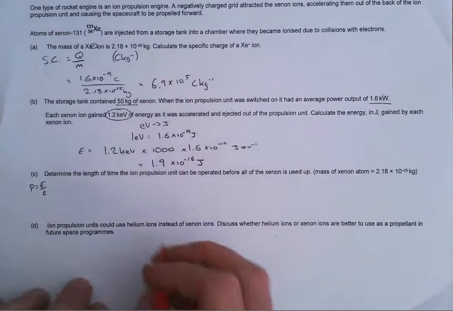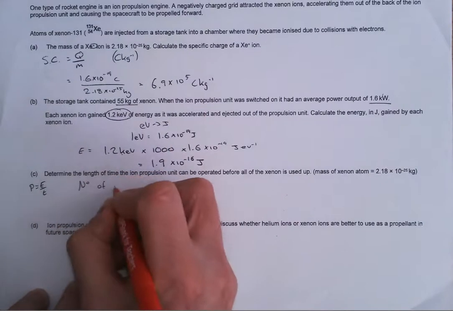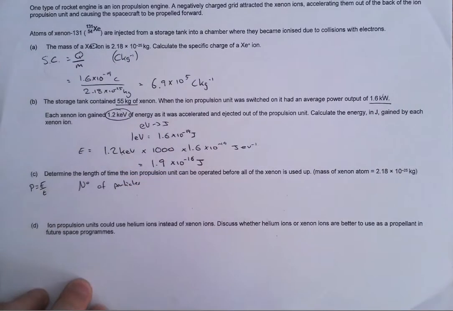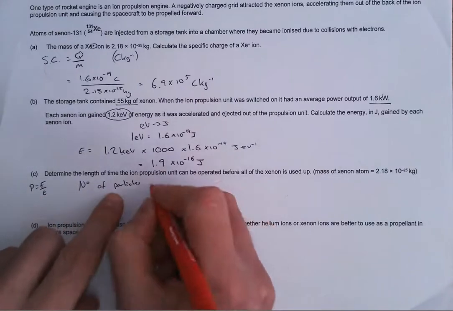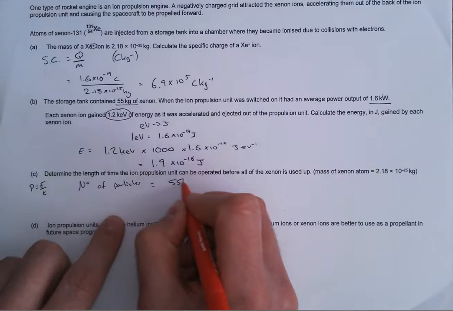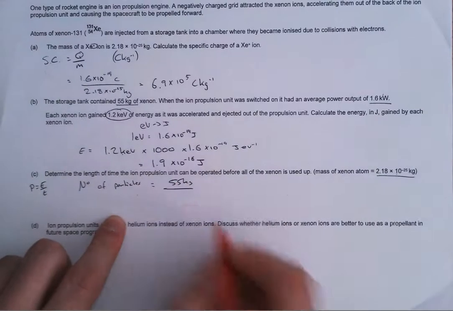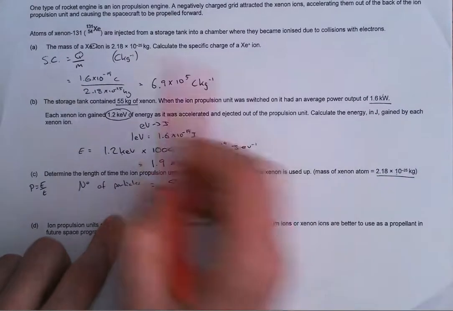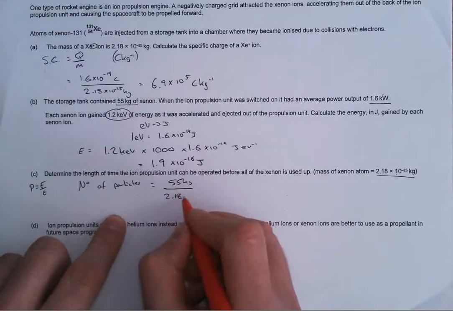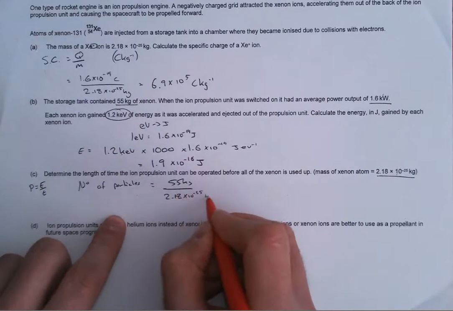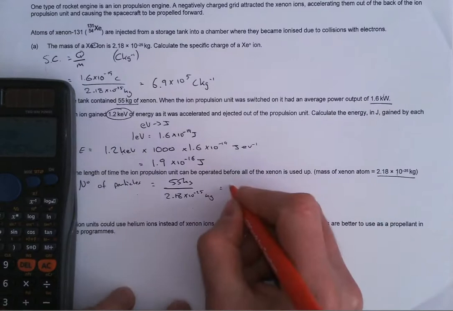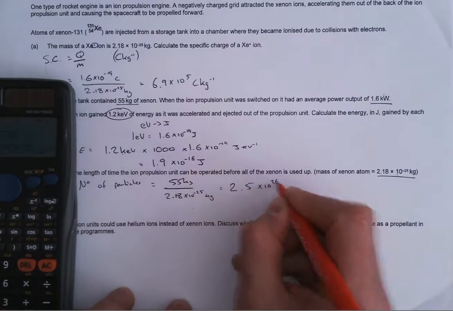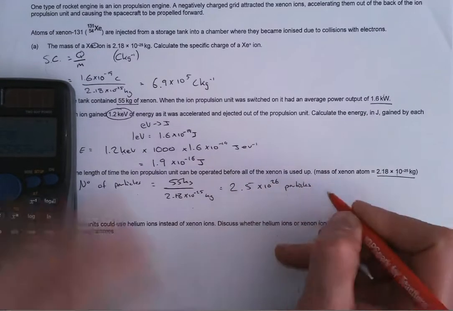So there's two ways to do this, but I think the easiest way is firstly to work out the number of particles we have, and then we can figure out the total energy of these particles and then use this formula. So the number of particles is really easy. 55 kilograms divided by the mass of one particle, which is given to us here. It's also given to us up here as well. So times 10 to the minus 25 kilograms. And this gives us 2.5 times 10 to the 26 particles of xenon.